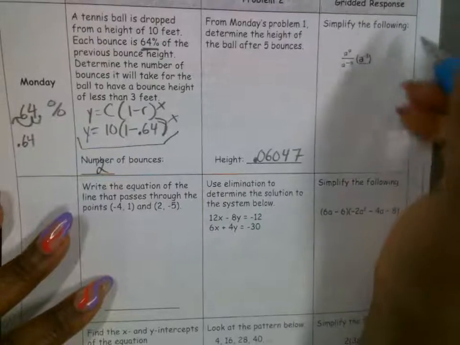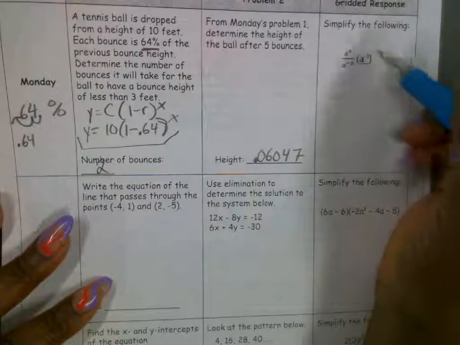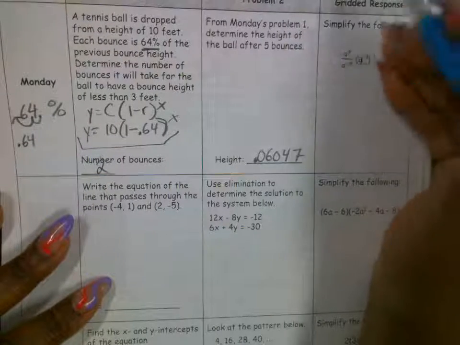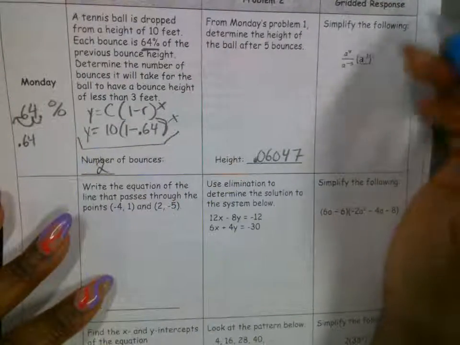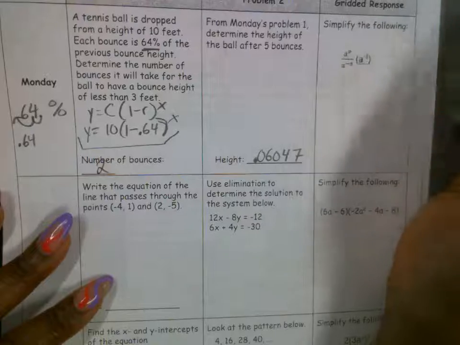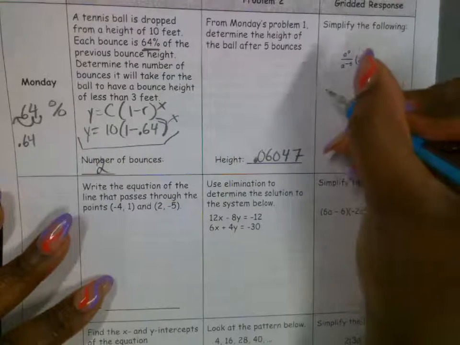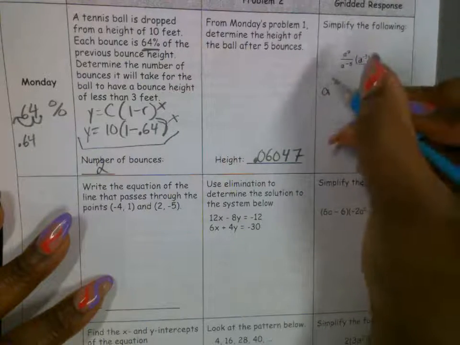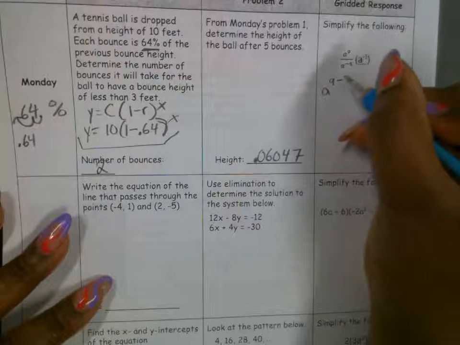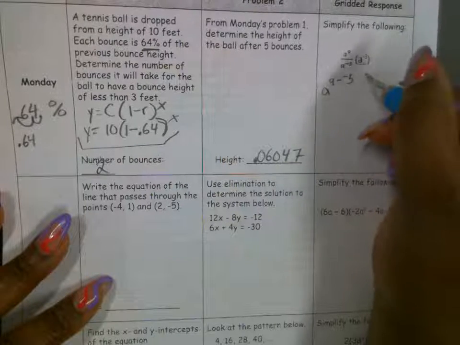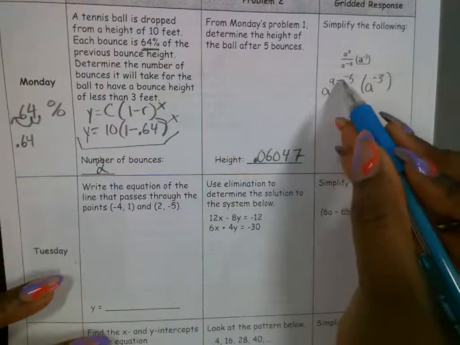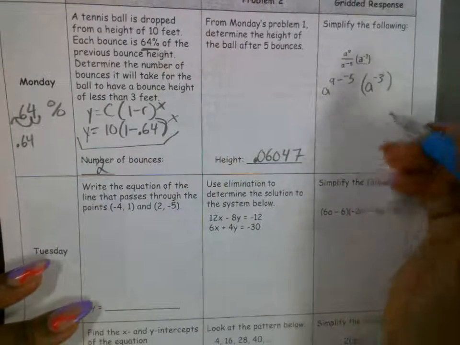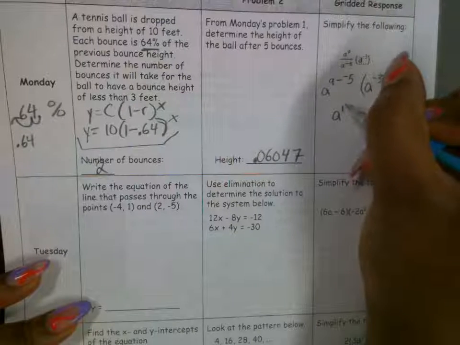So now let's simplify. First things first, order of operations: we multiply and divide from left to right. So we're going to do division first because it came first from left to right. So we subtract these exponents. This is a 9 minus a negative 5, and we bring this down. We're going to do one step at a time. What's 9 minus a negative 5? 14. Very good.